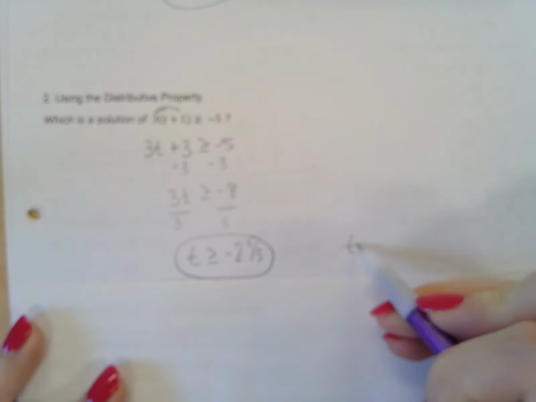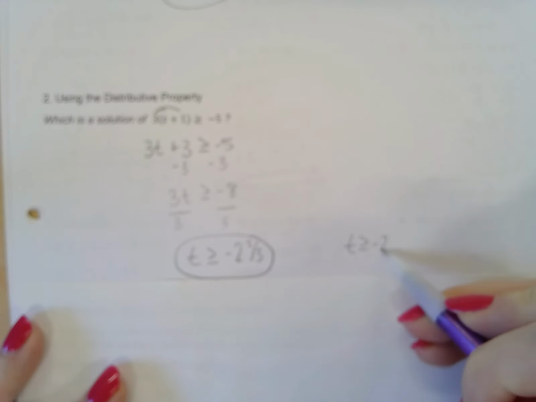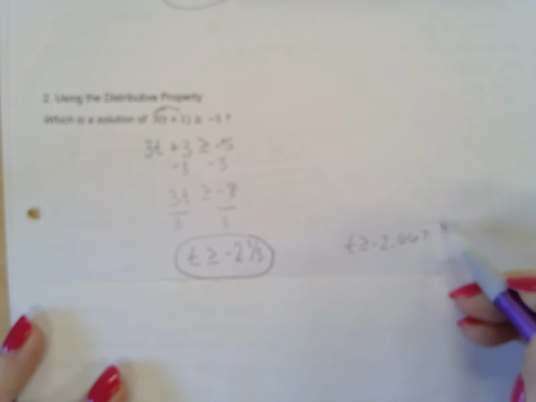Now this will give me a fraction. t is greater than or equal to negative 2 2/3. If you use your calculator, you'll get t is greater than or equal to negative 2.667. And again, you can have the fraction or the decimal. Either one works as your answer.